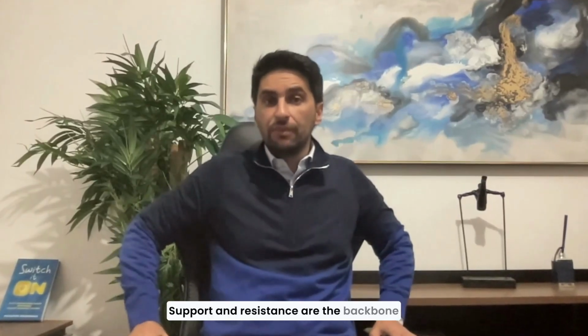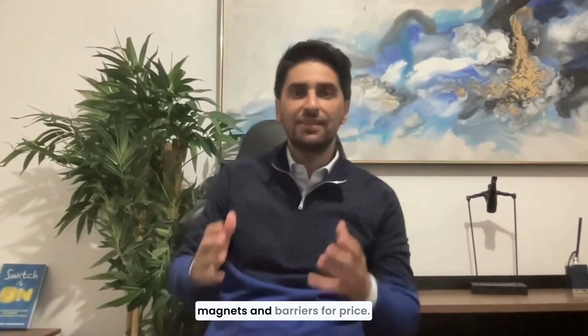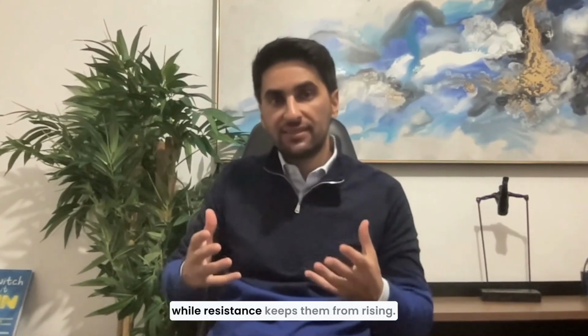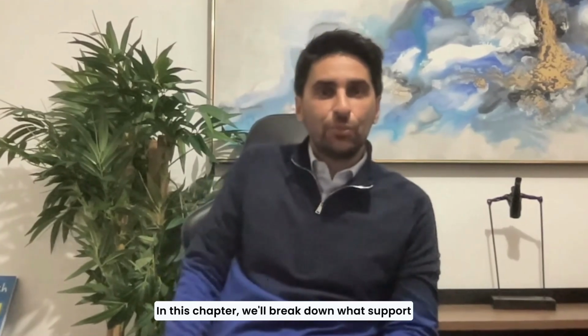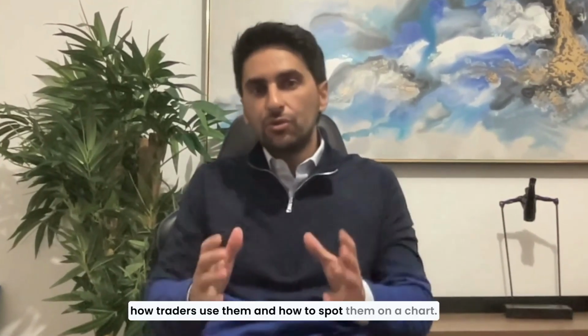Support and resistance are the backbone of technical analysis. These invisible levels act like magnets and barriers for price. Support prevents prices from falling further, while resistance keeps them from rising. In this chapter, we'll break down what support and resistance are, why they form, how traders use them, and how to spot them on a chart.